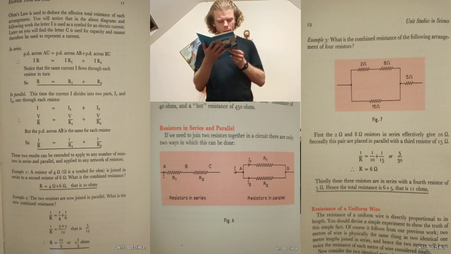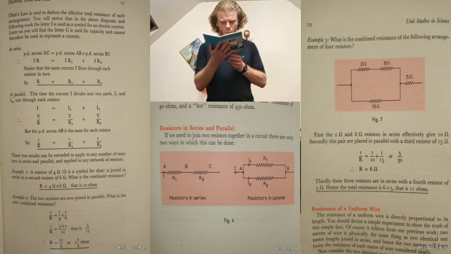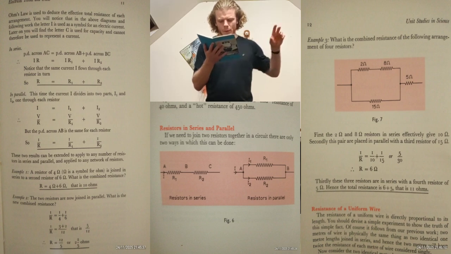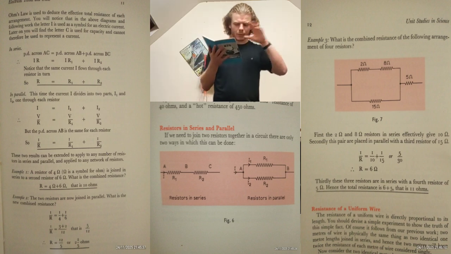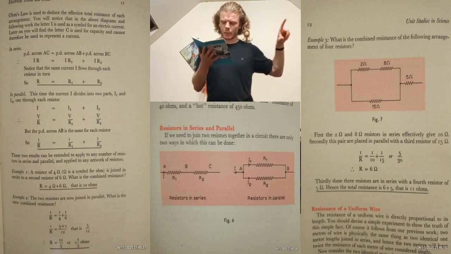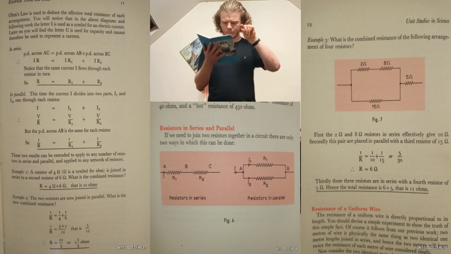Oh, we are in more letters. But the potential difference across AB is the same for each resistor. AB. Okay, yes, it was taken away in both resistors the same amount because it went just through both lanes.